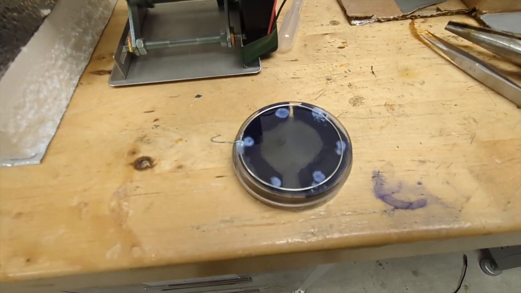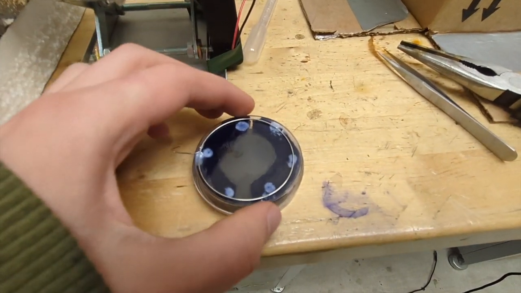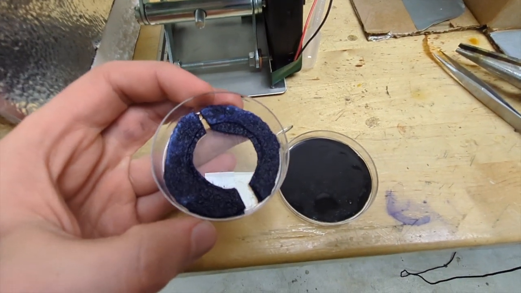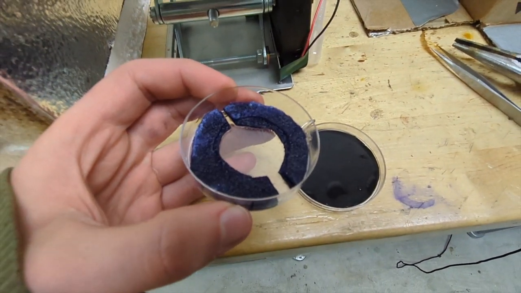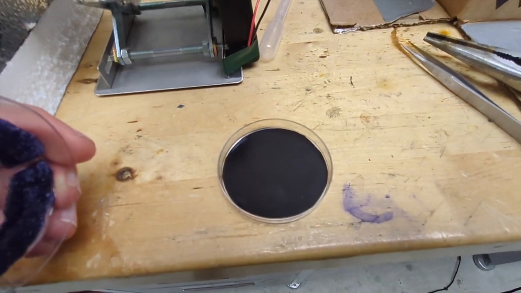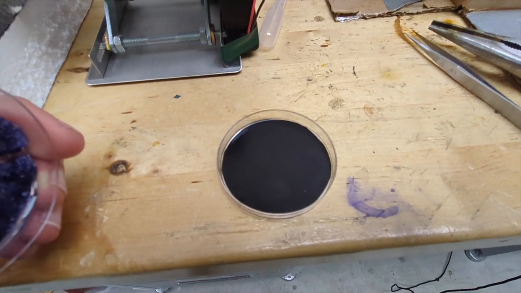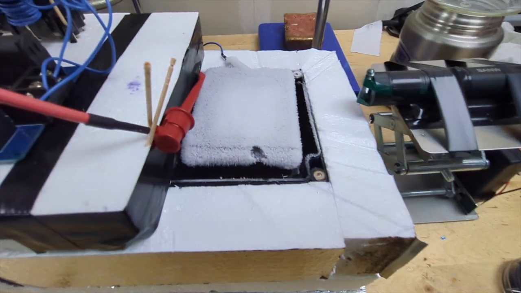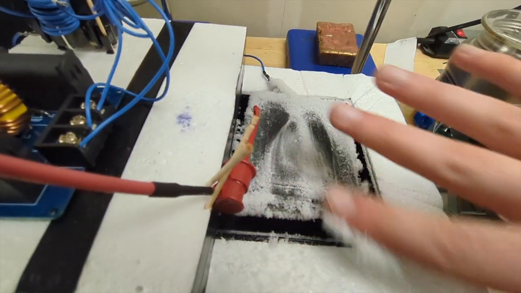Here's a cloud chamber design that I find works well. I'm using a petri dish as the chamber itself. These felt pads that are super glued onto the top here hold the alcohol, and I put a piece of black paper on the bottom to act as a dark background so that it's easier to see the radiation trails. This all goes onto this heatsink here.